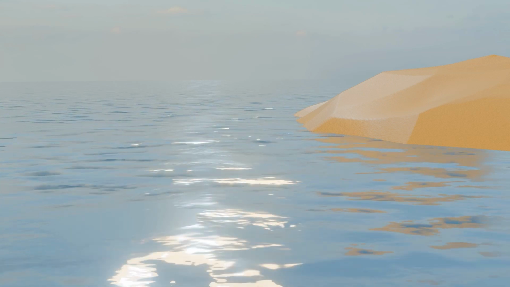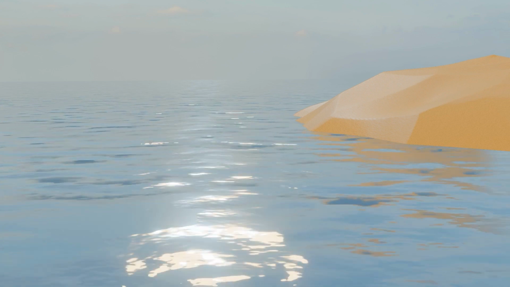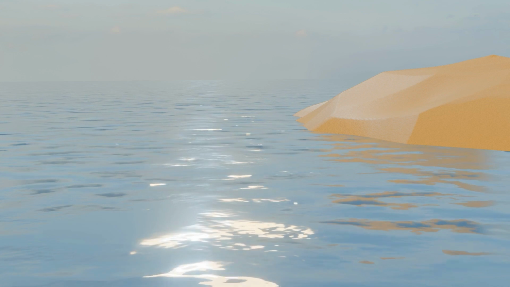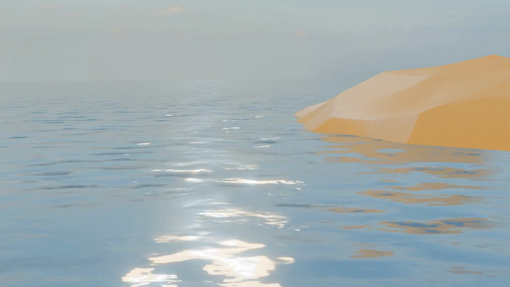In this short tutorial, we'll discover how to create a procedural water material that is compatible with both EEVEE and Cycles render engines in Blender. Let's dive into the process together.